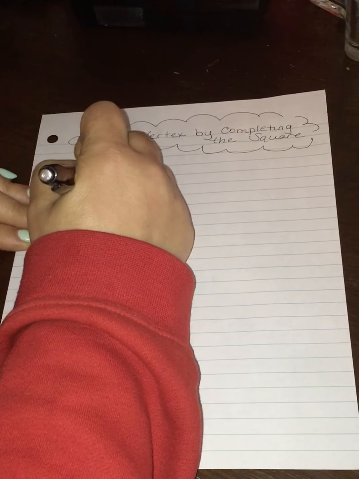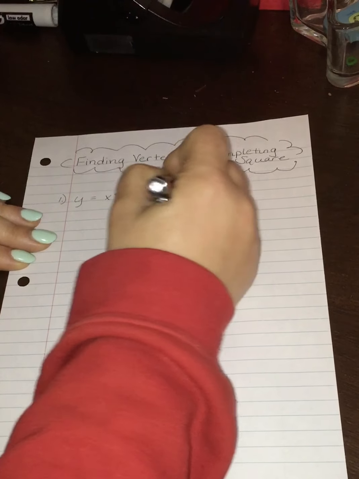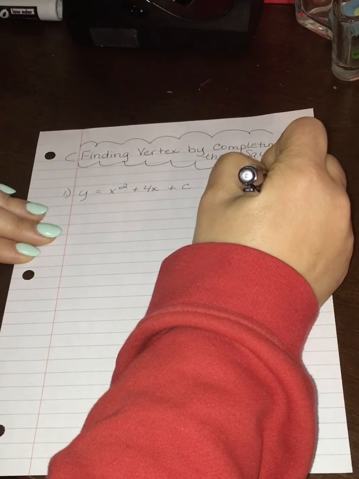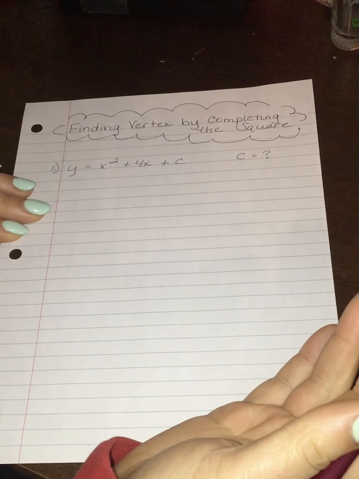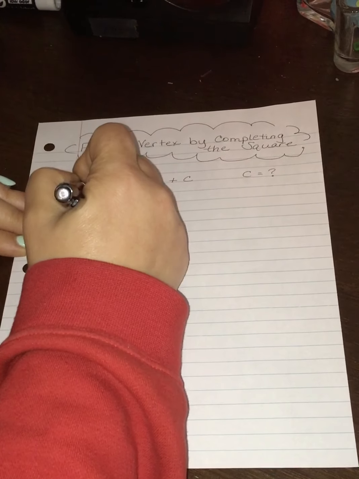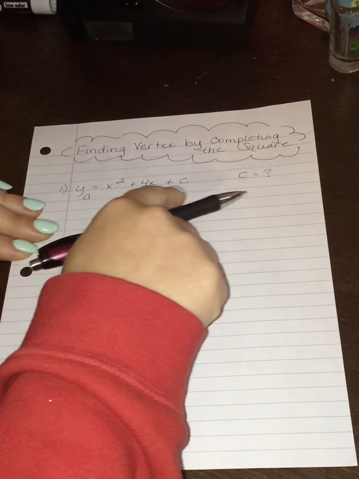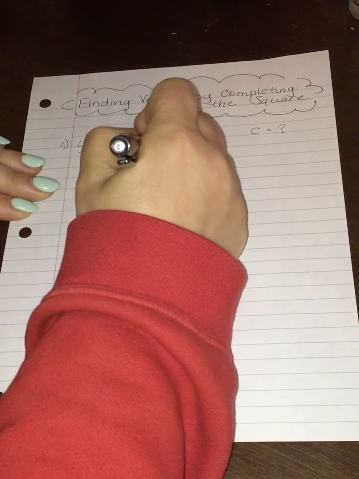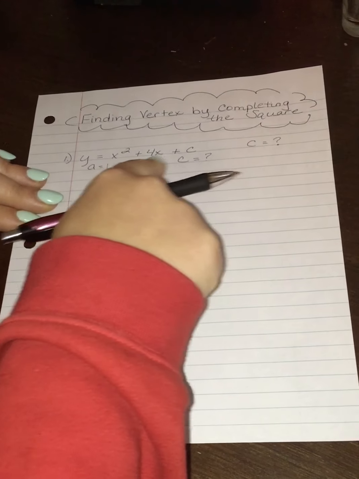So we're going to say y equals x squared plus 4x plus c. And they're asking you what c is. They're asking you to solve for c. So don't make that confusing. They're just asking you to complete the square. So all we're going to do, remember, is we're going to locate our a, b, c. So we're looking for a, b, c. So our a, remember, is 1. Our b is 4. And we don't know what our c is. Okay, that's the first thing you always do.